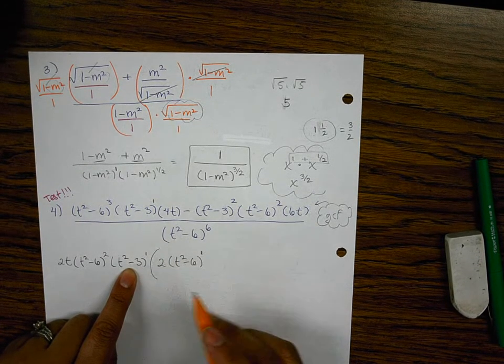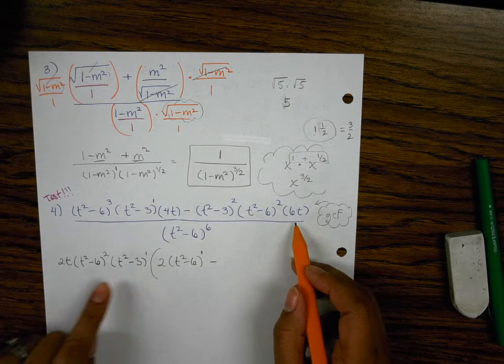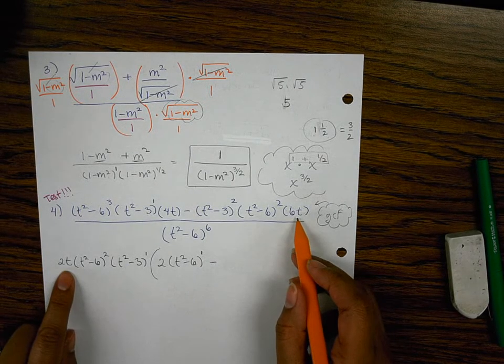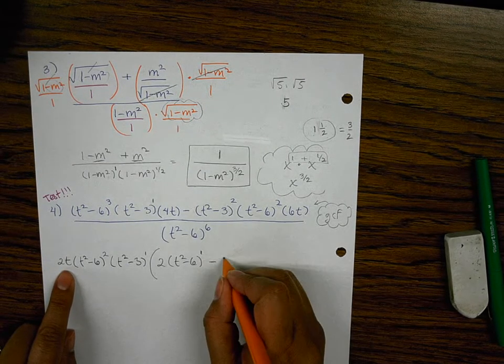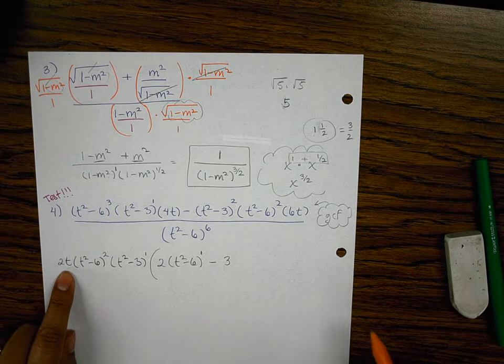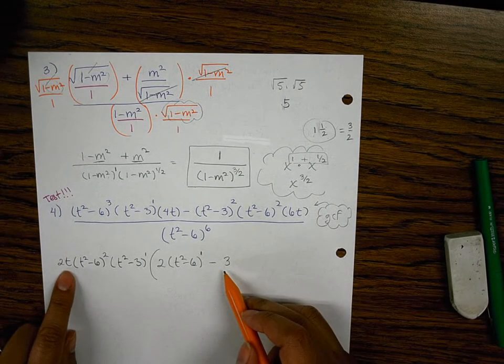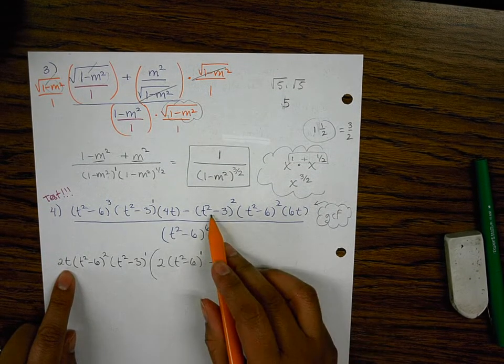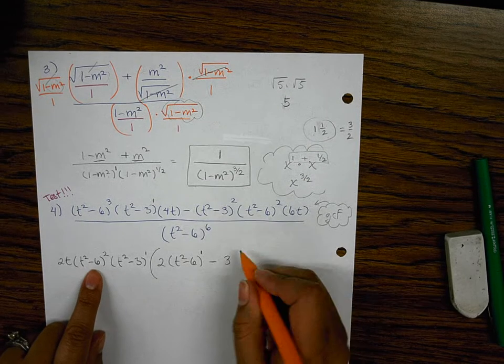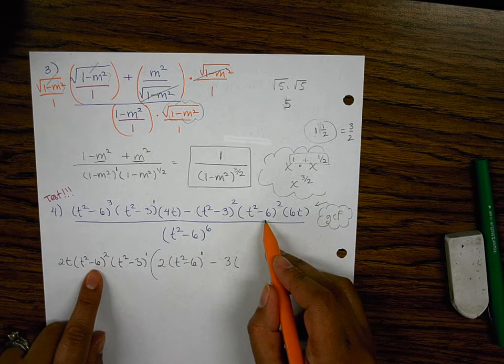And I've already addressed the 4t too. I put it up here in the front. Take away. Okay, 2t times what is 6t? I'm hoping everyone sees it's 3. 2t times 3 is 6t.